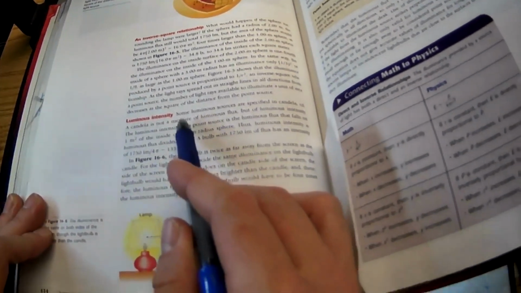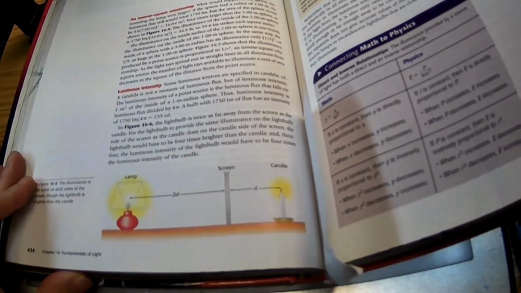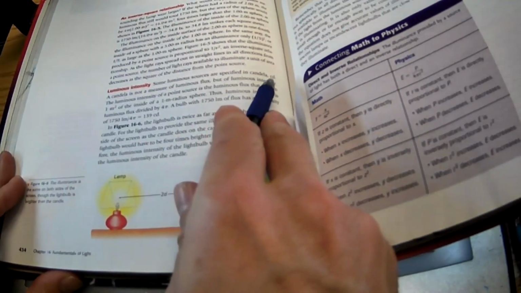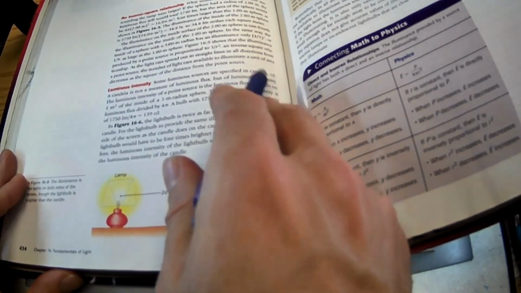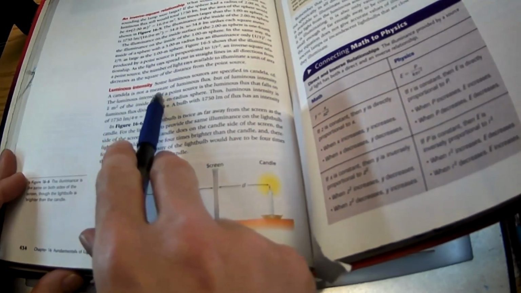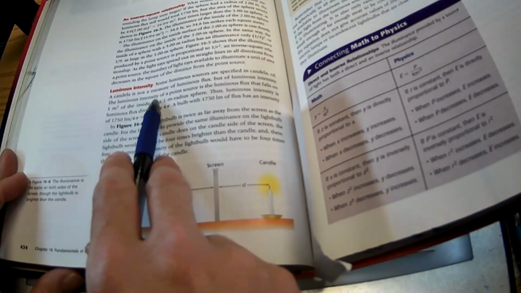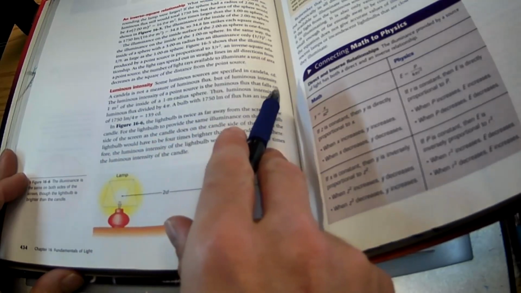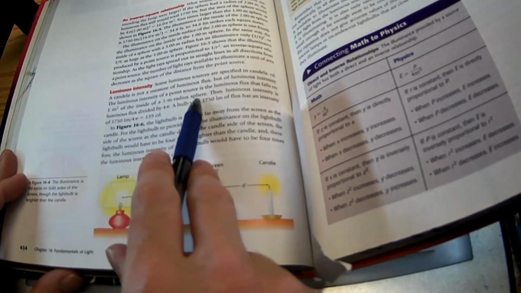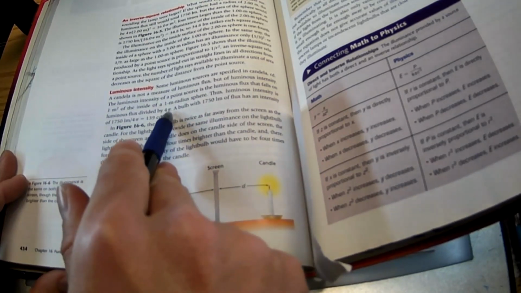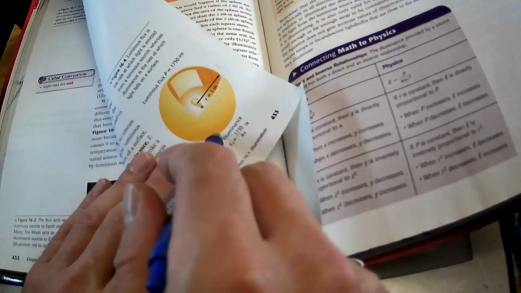I'm going to skip on down to luminous intensity. Okay, now here's where candelas come in. So some luminous sources are specified in candela, cd. That was that unit that you guys just saw on that graphic. A candela is not a measure of luminous flux, but of luminous intensity. The luminous intensity of a point source is luminous flux that falls on 1 square meter. Thus, luminous intensity is luminous flux divided by 4 pi, right? Because it's kind of like always being stuck inside the sphere.